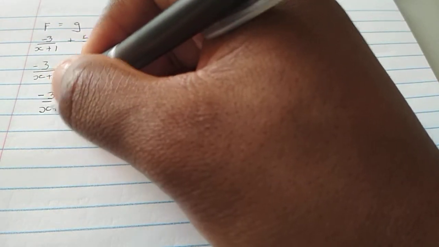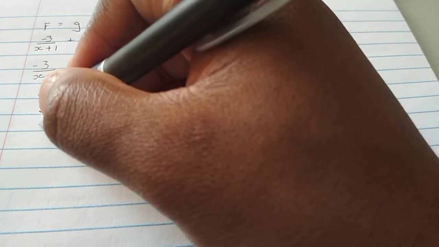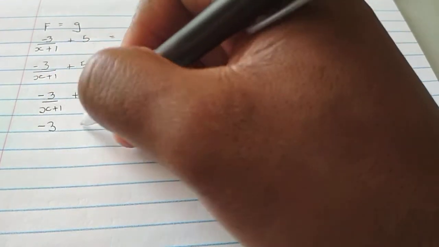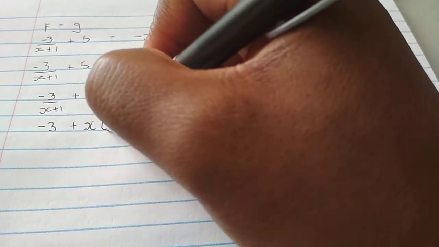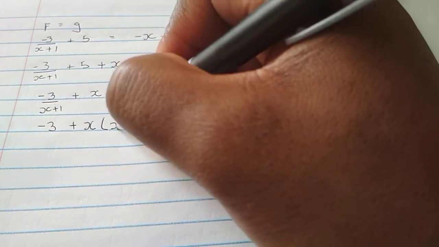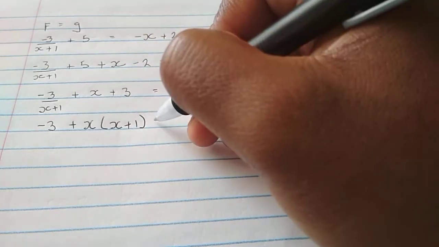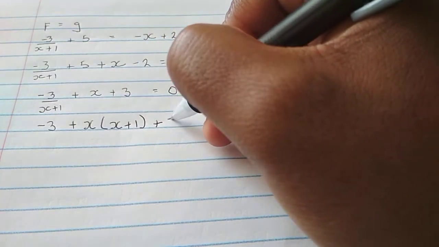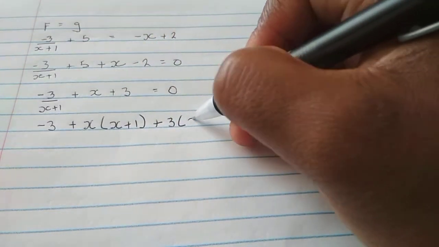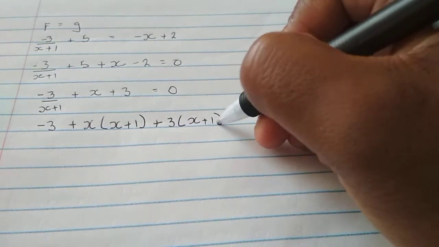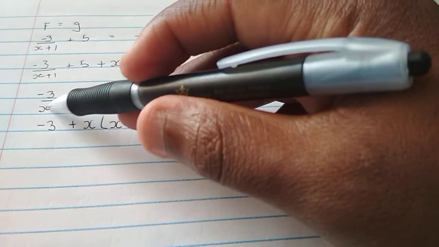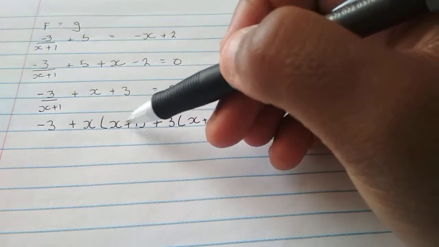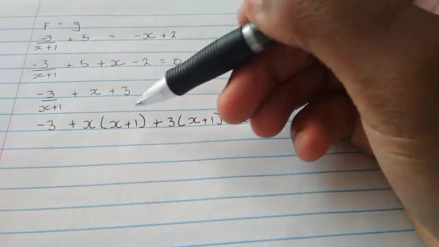So we multiply everything by x plus 1. The denominators cancel each other here, and we're left with minus 3, plus x times x plus 1, plus 3 times x plus 1, is equal to 0.